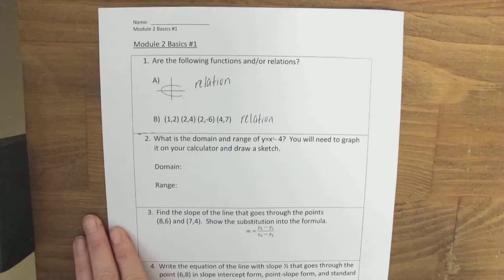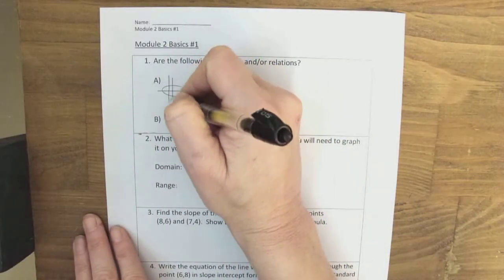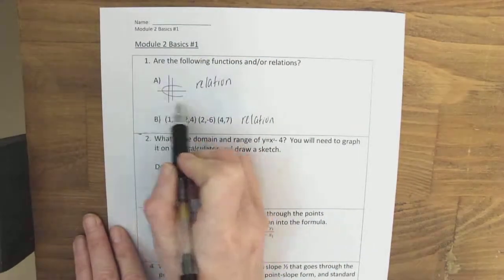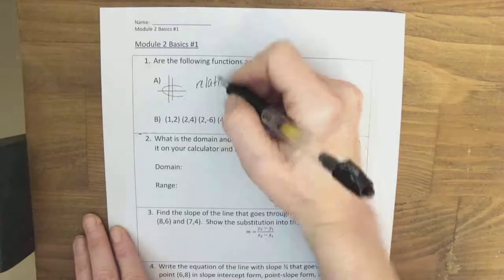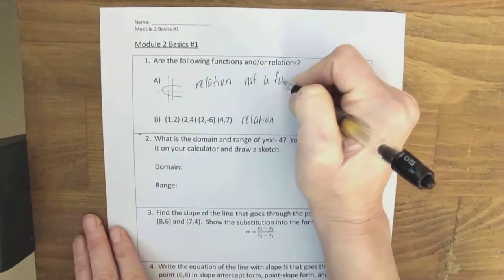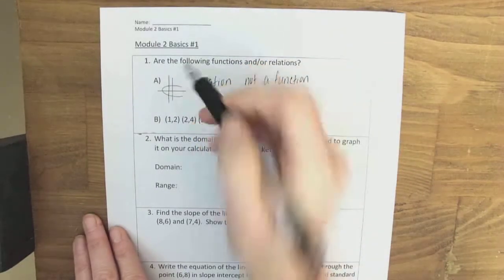However, to be a function, if there is a graph, it must pass the vertical line test. This one does not. If I drop a vertical line, it will hit the graph here twice. So this is a relation, not a function, because you have points on top of each other.